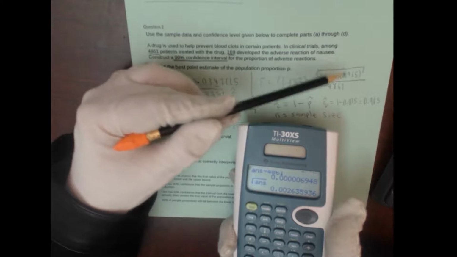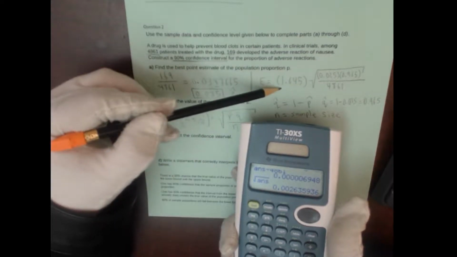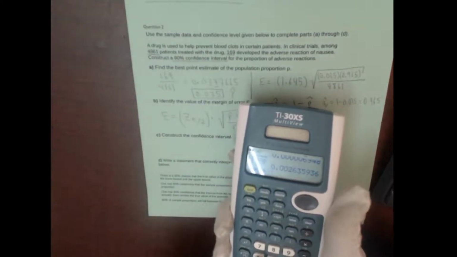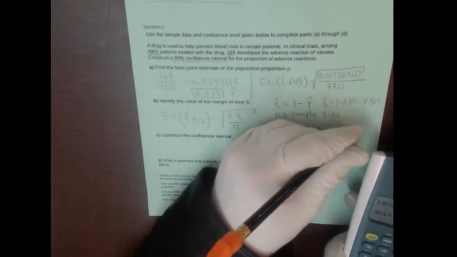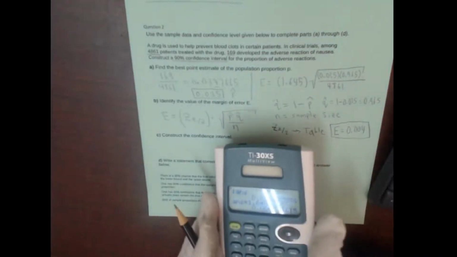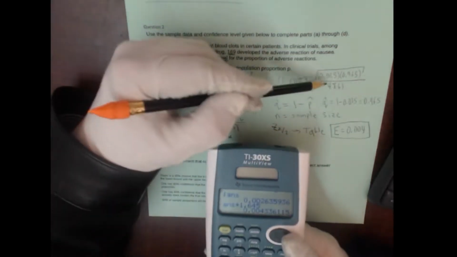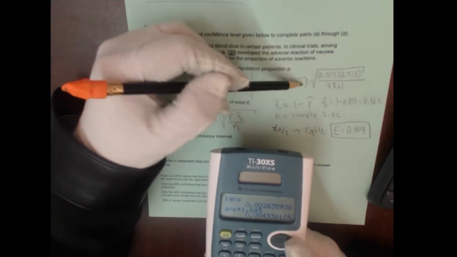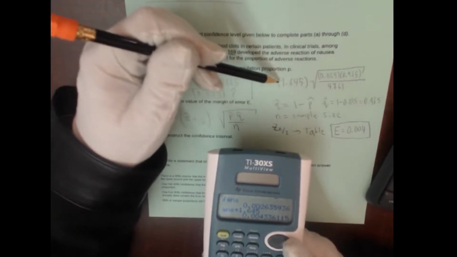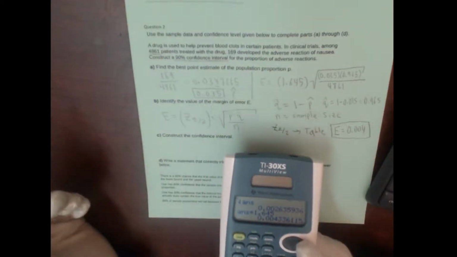And we get this number. So this number is our square root. Now I just times that by 1.645. And I get 0.004. And that is indeed the answer. So the margin of error is 0.004. It's really important that when you do the square root that all of this goes inside the square root. So that's why I figured out this number first, then I took the square root, then I times it by 1.645, and that's how you should do it.